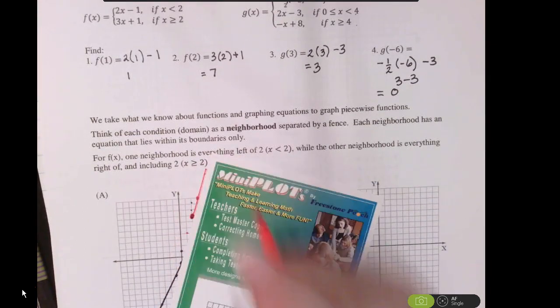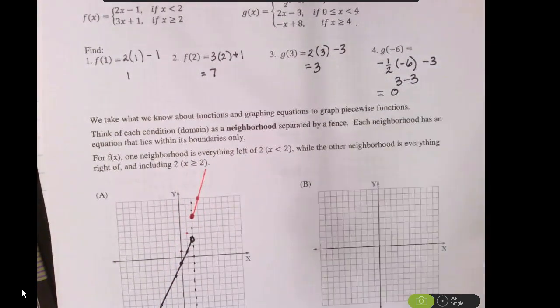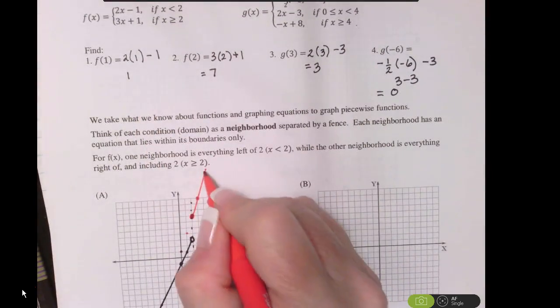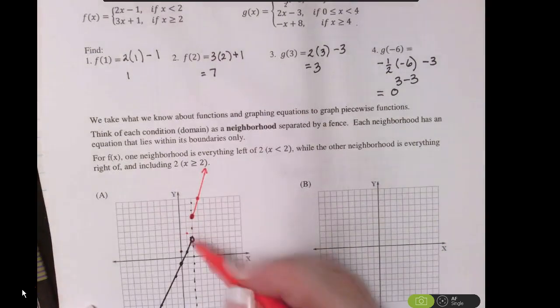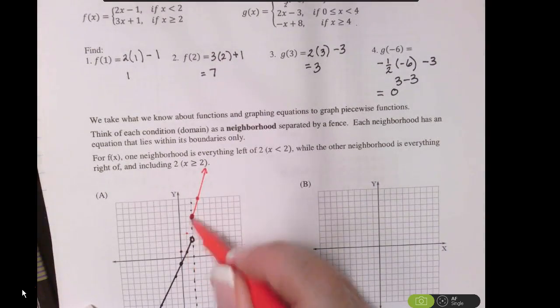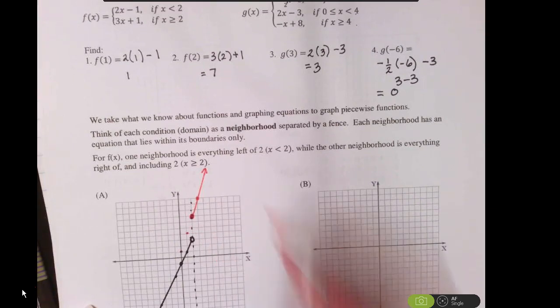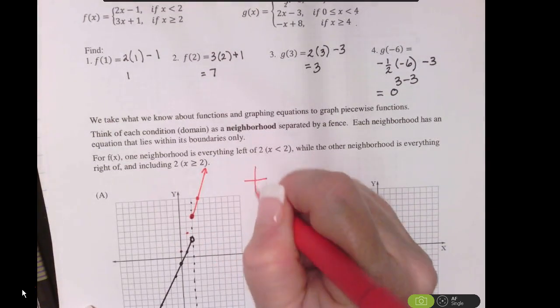The rest of that graph on this side of the fence, in this part of the neighborhood, is what the graph looks like. I used that shadow graphing technique so that I could use my intercept, but I could also use a table of values.